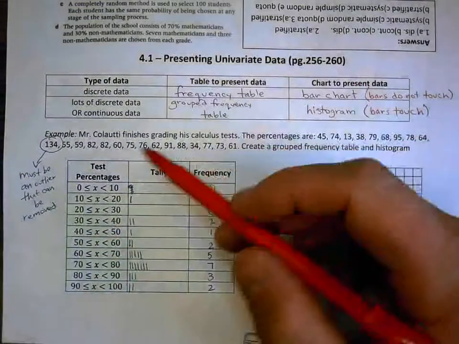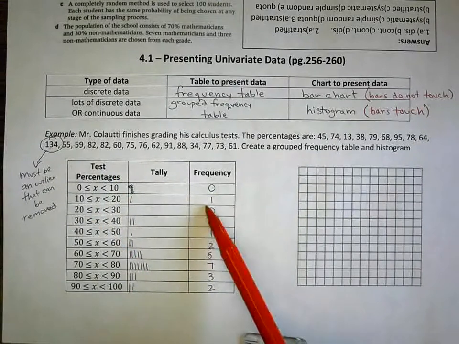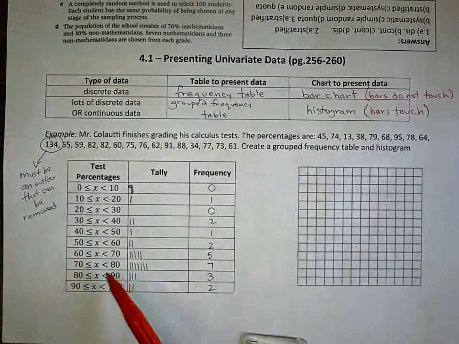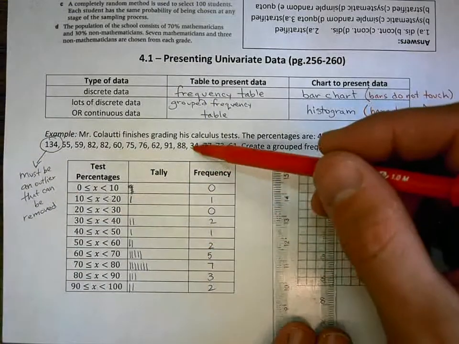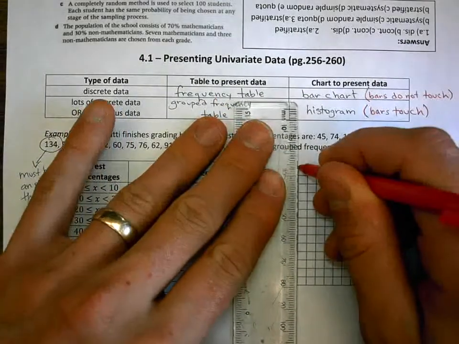So that's my group frequency table. I've taken the statistics and I've represented them in a table. These numbers are not my statistics. They just help me understand that most students happen between 70 and 80, and give you an idea of how the data looks. It's more useful to use this table than to use this list of numbers. And more useful even than that is to make a histogram.